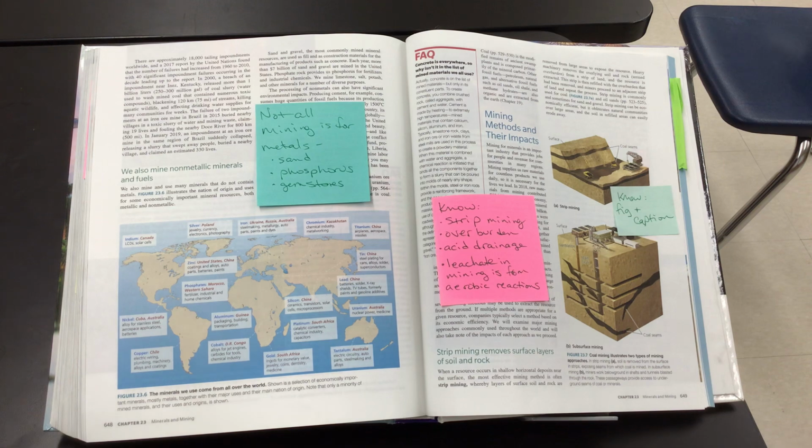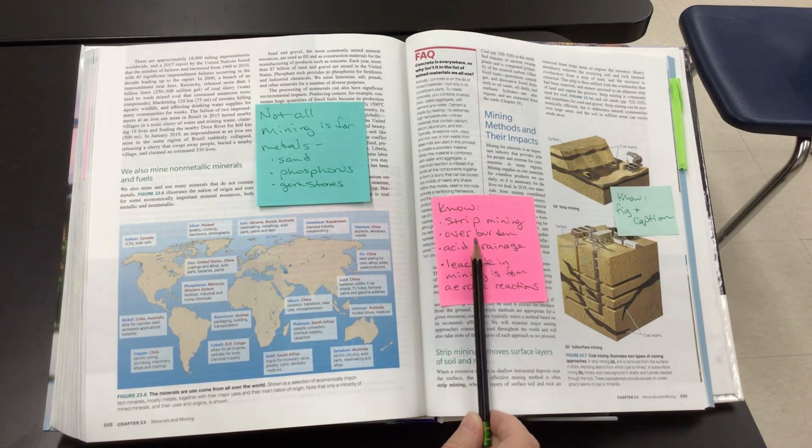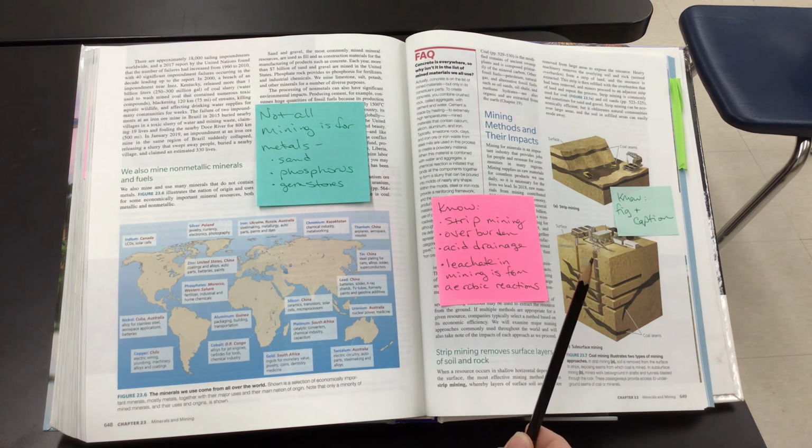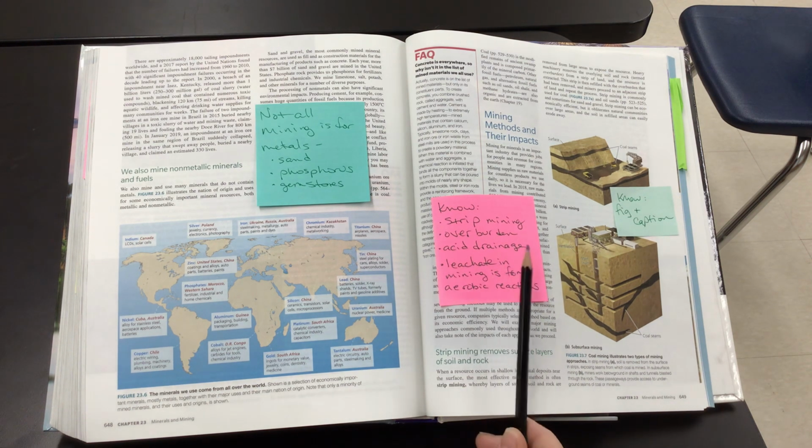That's like the old-fashioned mine that goes deep into the earth, and then miners extract minerals from seams, like coal miners or gold miners or things like that. You should know strip mining. You should know what overburden is. Overburden is literally the stuff that is on top of what you're looking for. The name kind of means it's a burden: it's a material you don't want, and it is over what you are looking for.